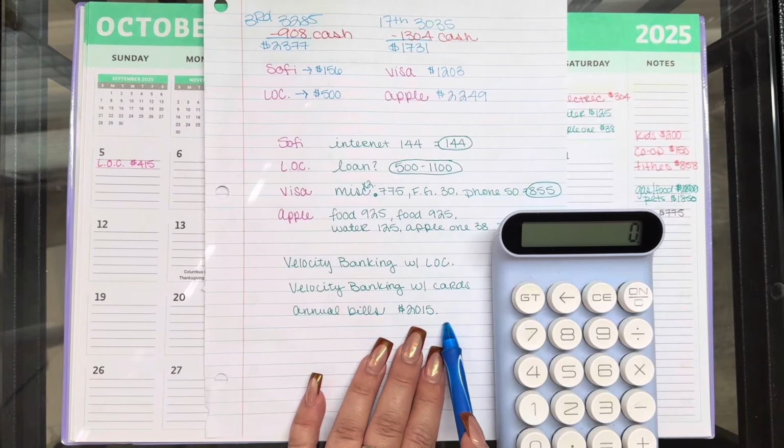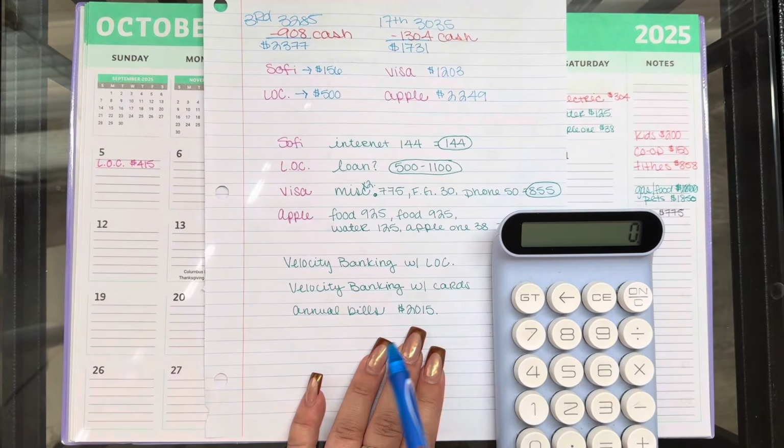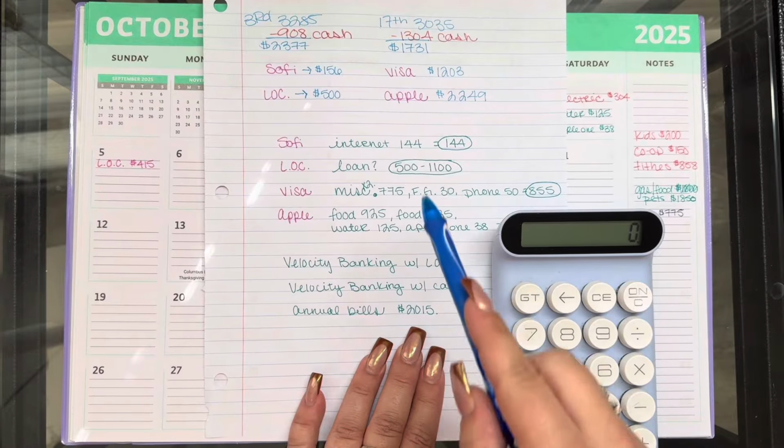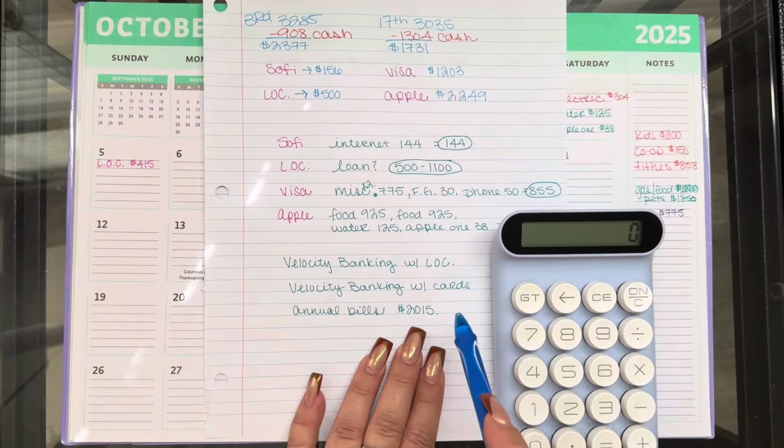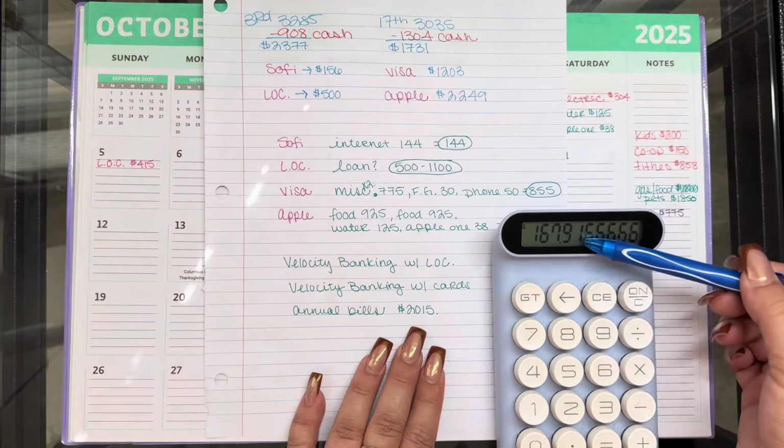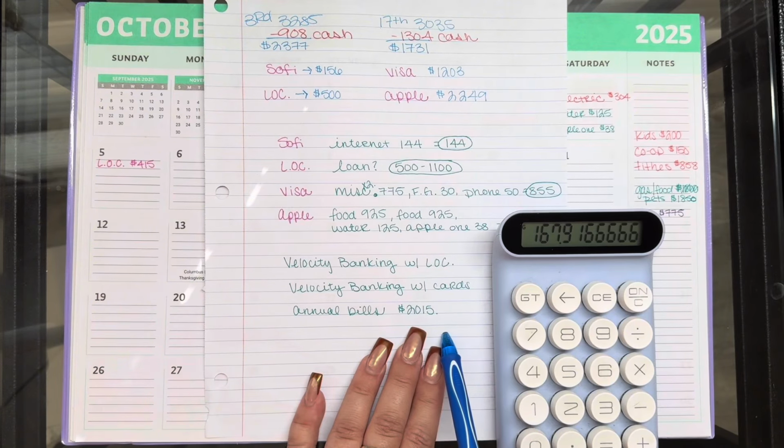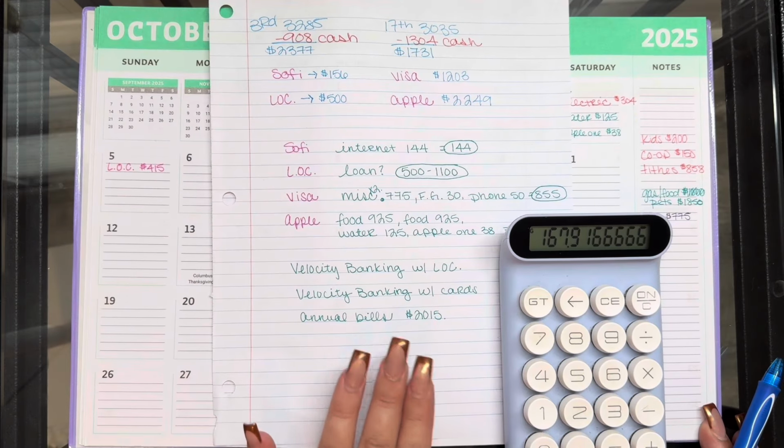So you can account for these in your monthly budget as they come. If one was $300 one month, you can put that in your monthly budget and account for it that way. The other way to do it would be to take the total and divide it by 12 months, and you need to set this amount aside for each of those bills every month. So there's really two different ways that can be done.